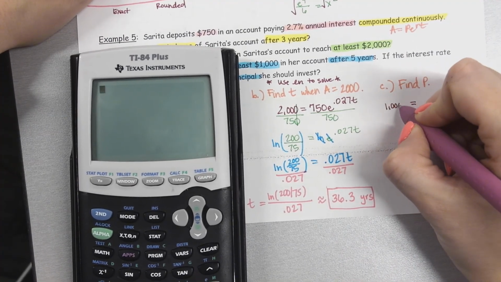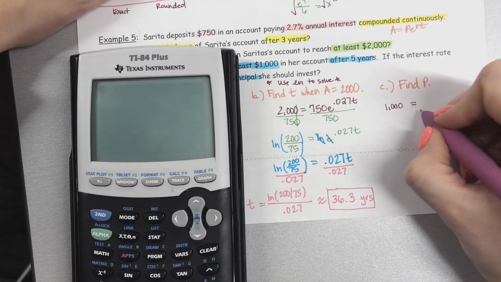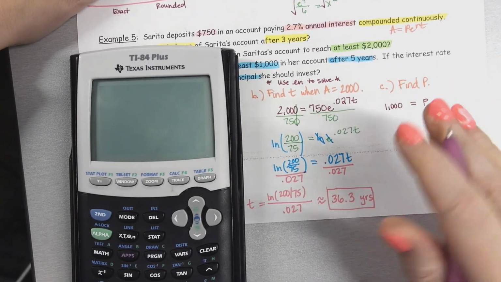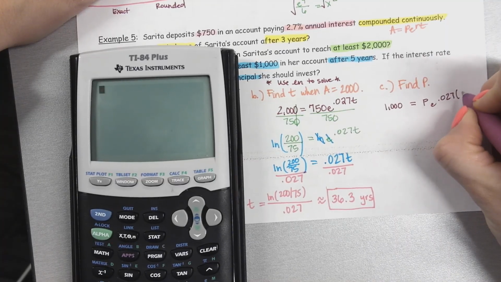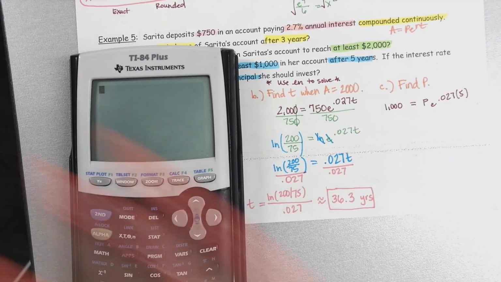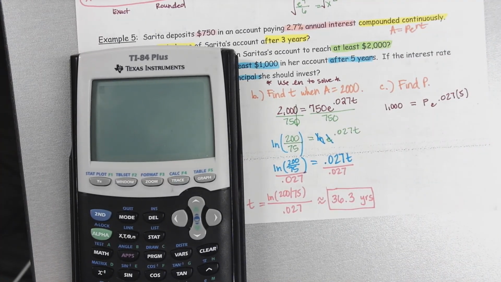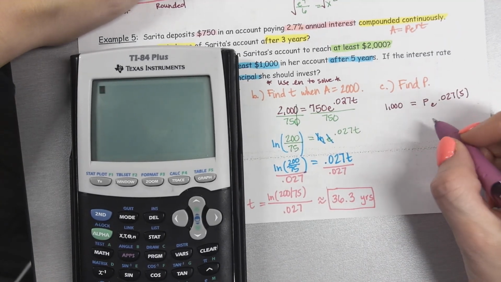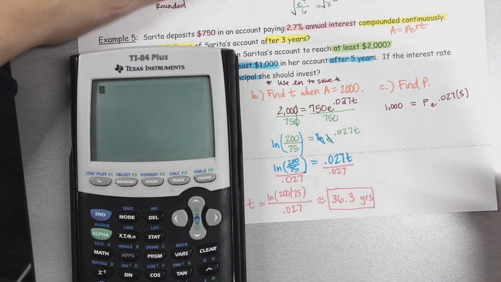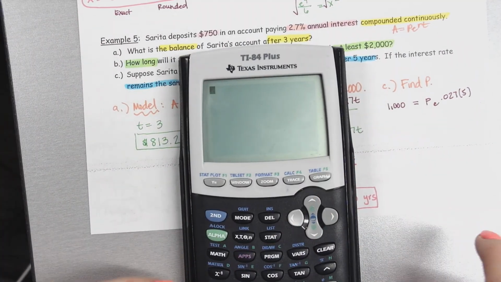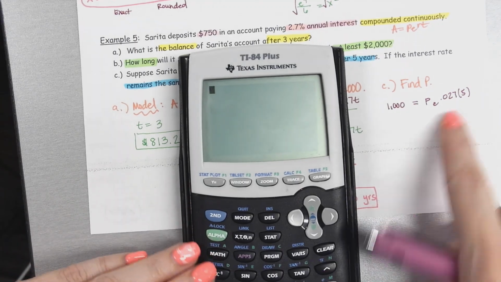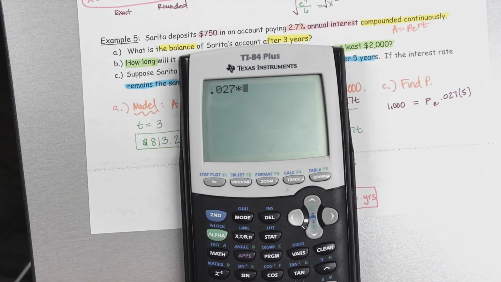Okay, so her account balance should be 1,000. You're trying to find P, so nothing should be plugged in there. Interest rate's the same, and it's after 5 years. Okay, again, it's fine if you use the equal sign here because it just has to be at least 1,000. And we are going to solve for P. So the first thing we're going to do is multiply 0.027 times 5.